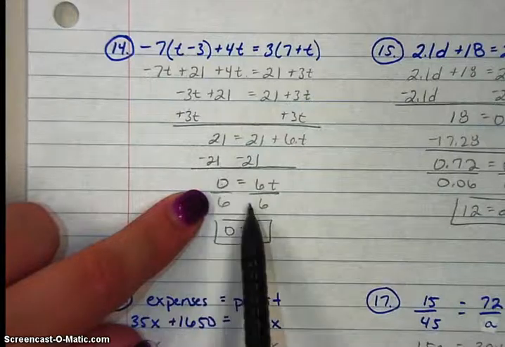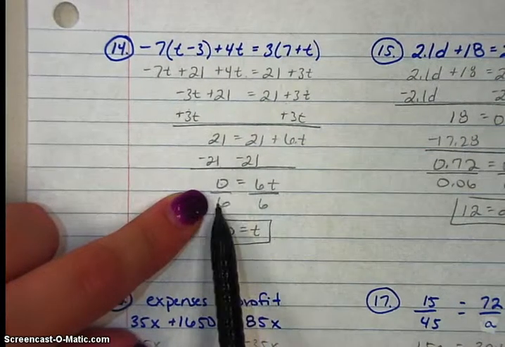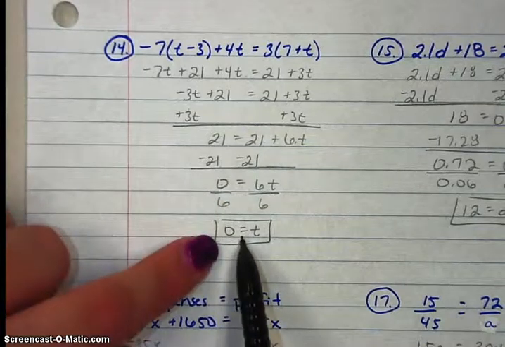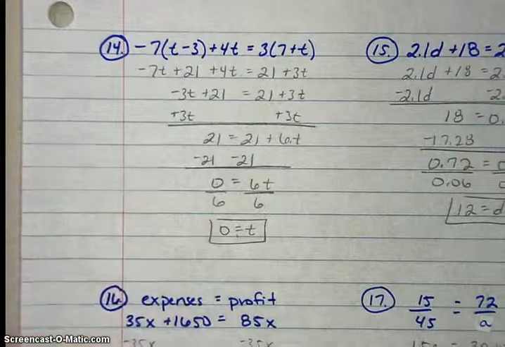But I can divide 0 by 6. I can give everybody 6 pieces of nothing. I can do that all day long. So t actually equals 0. That's a real answer. So be very careful not to confuse that with a no solution like number 13.